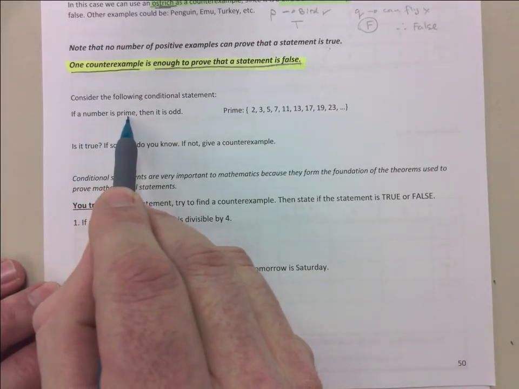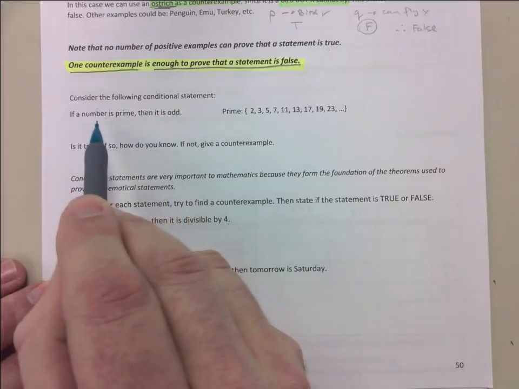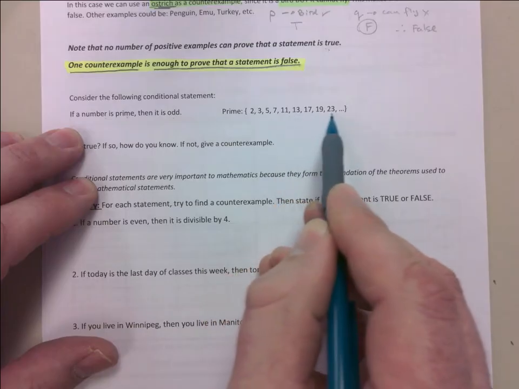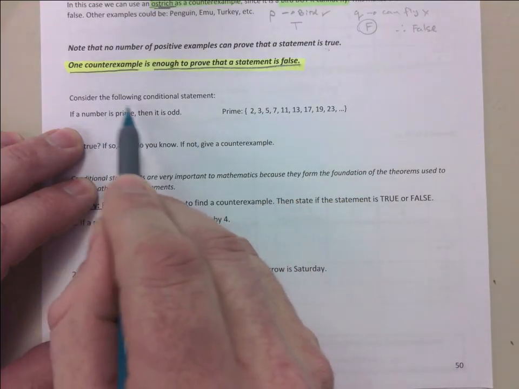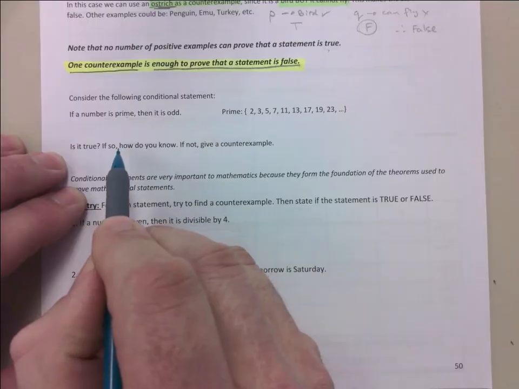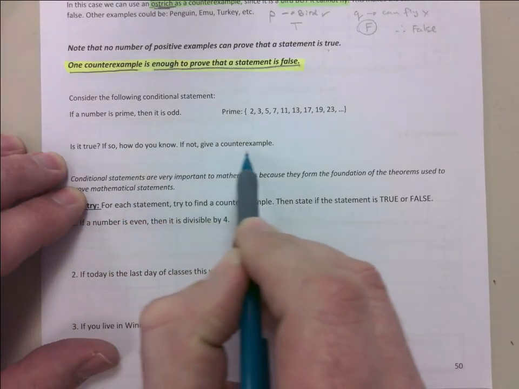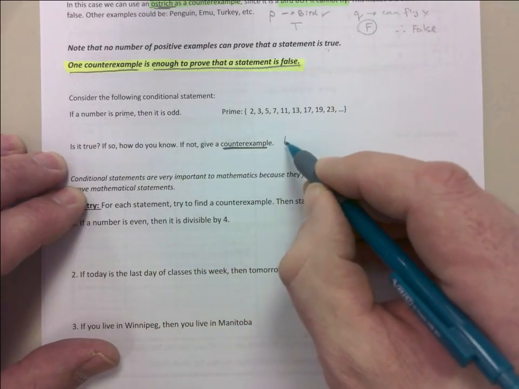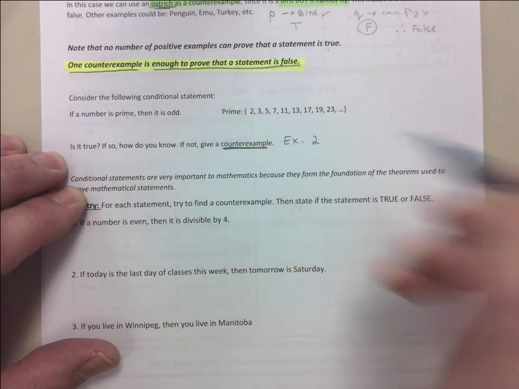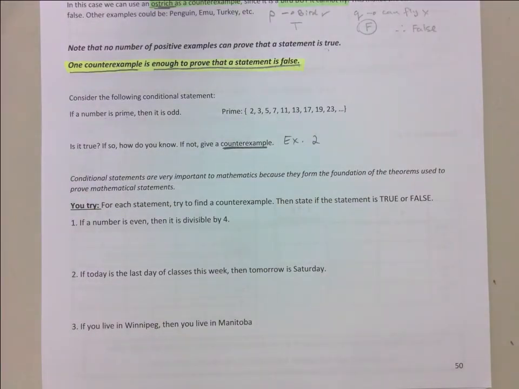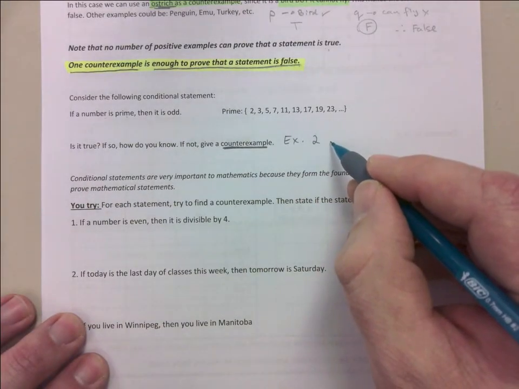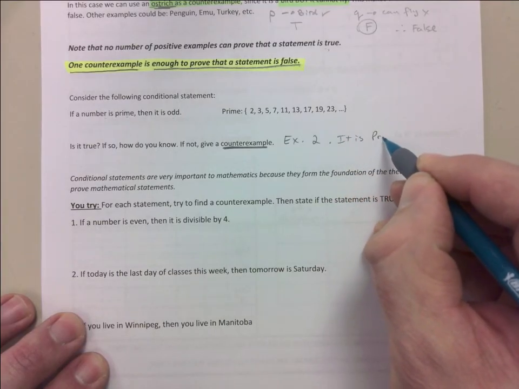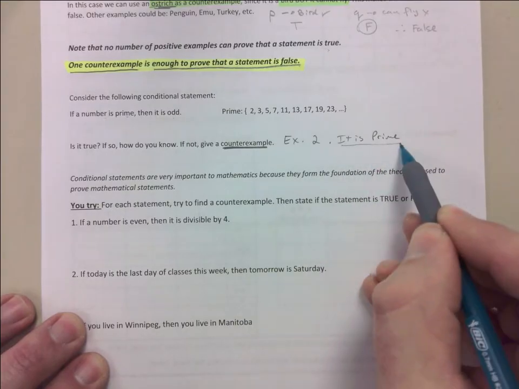Anyways, consider the following statement. If a number is prime, then it is odd. This is your statement. This is your prime number set, by the way. Is this a true statement? No. Is it true? How do you know? If not, give a counterexample. Example 2. That's your counterexample. And then explain. It is prime.